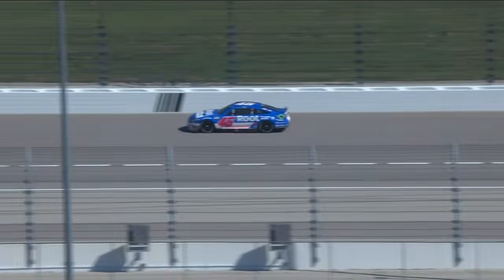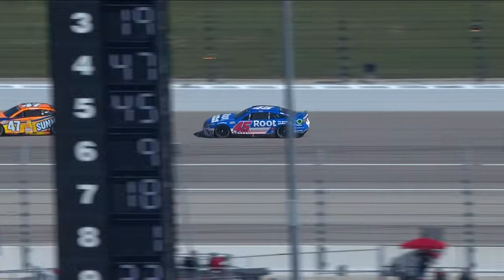What happened? I had a flat tire. It's an unfortunate issue that's plagued us. It seems like we've had fast cars. We blow tires and crash them. So I don't know if I want fast cars right now.